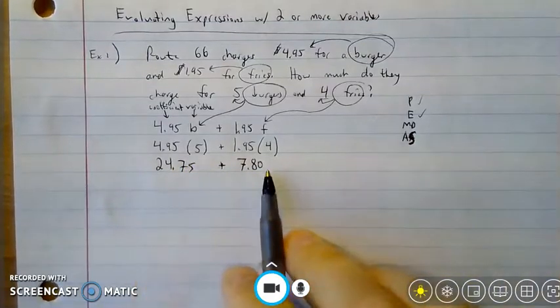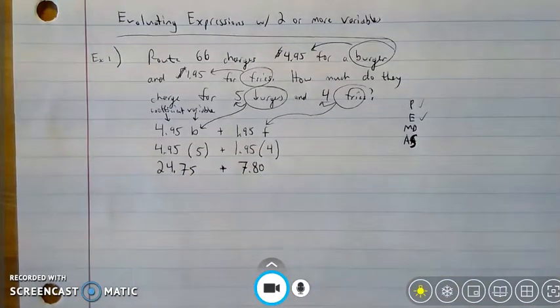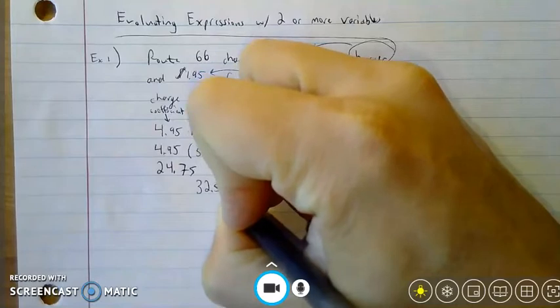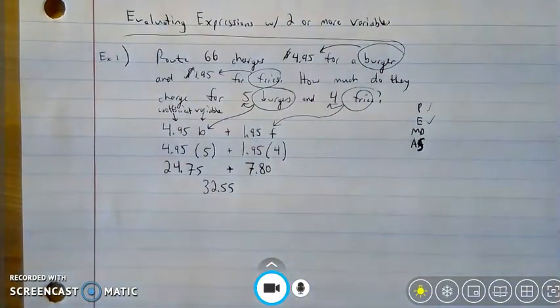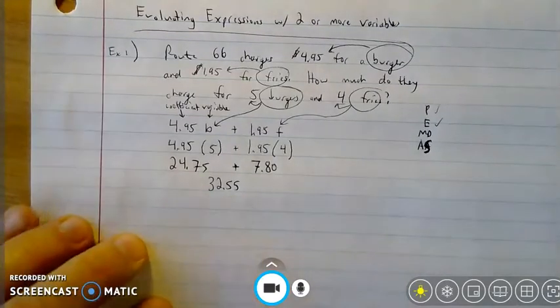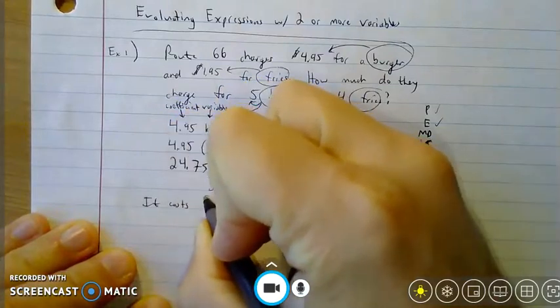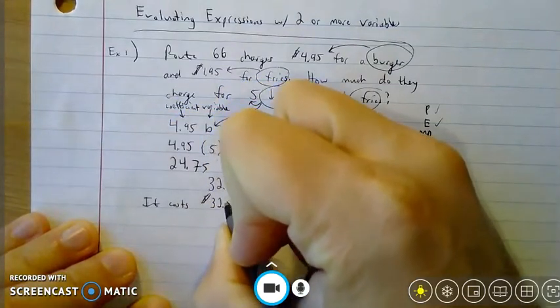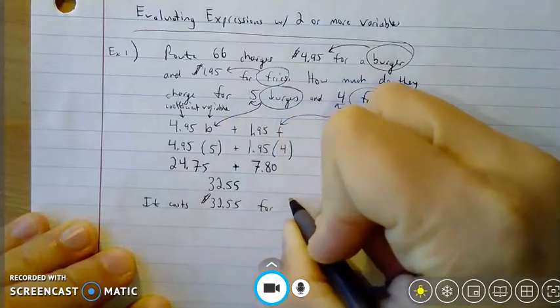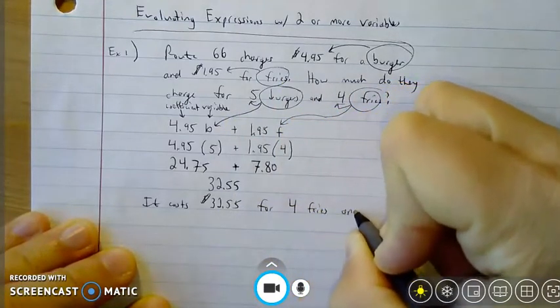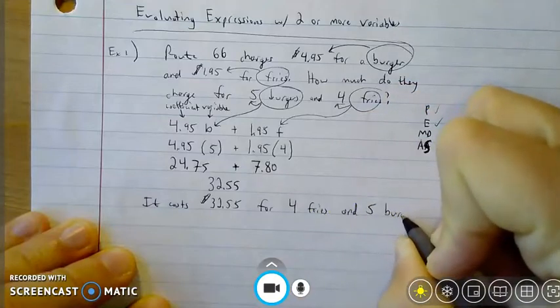So last step, you add those two together. You get 24.75 plus 7.80. It gives us 32.55. So that is the correct math, but what does this number mean? So we would say it costs $32.55 for 4 fries and 5 burgers.